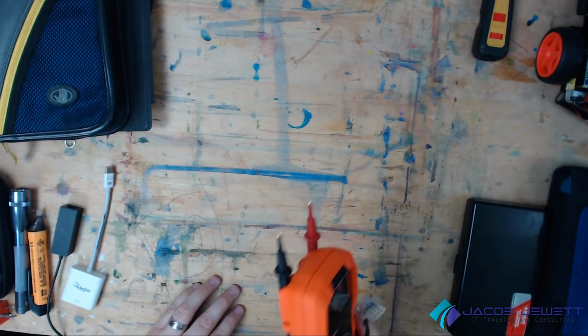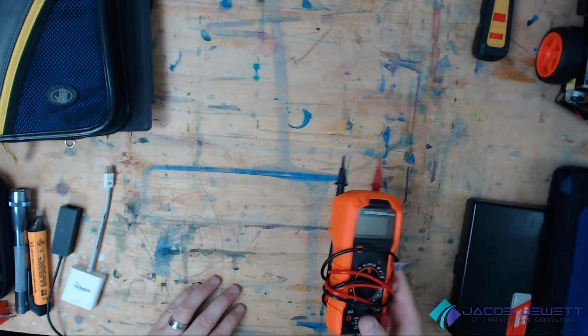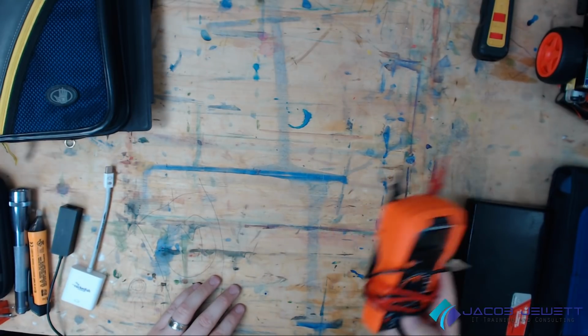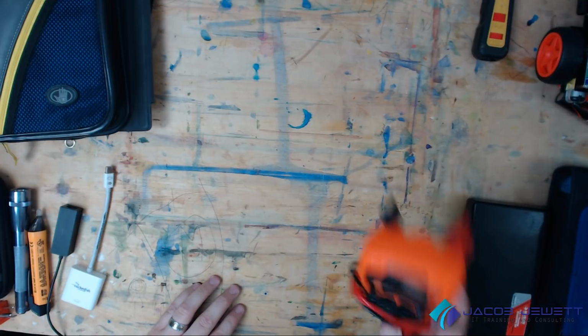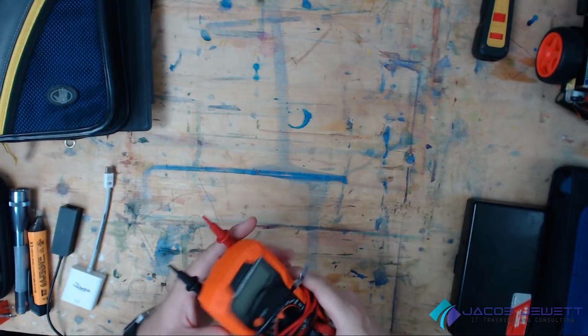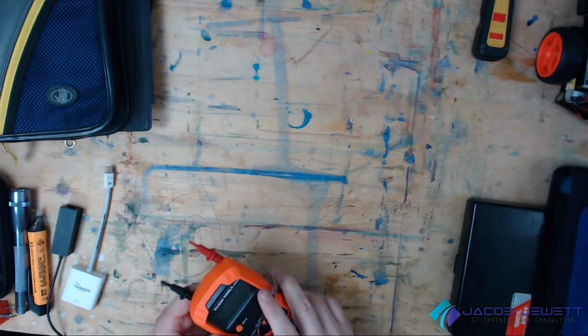Also, you can test fuses and diodes and things like that on the motherboard for continuity if you think that something's burned out. So these work very nicely. You can get them as part of a kit. Again, this one I got from Home Depot and it just works very well for me.